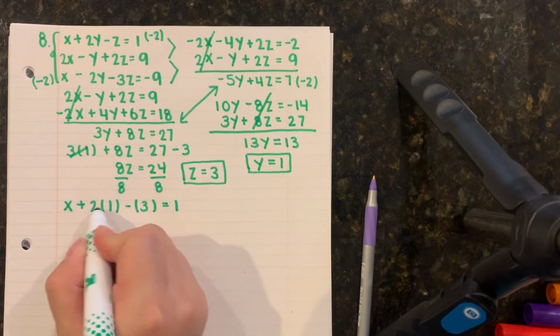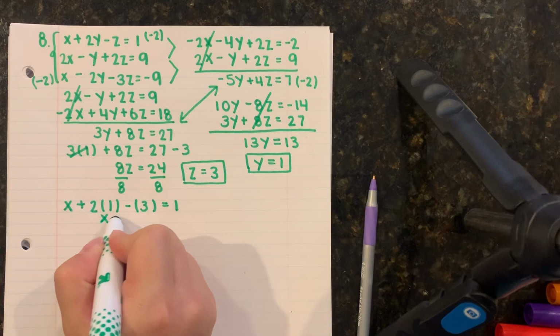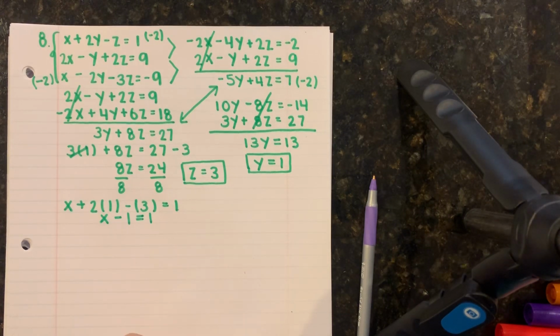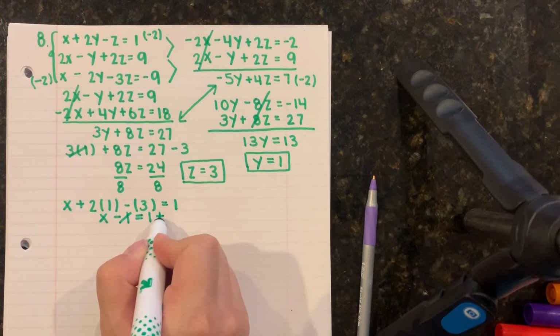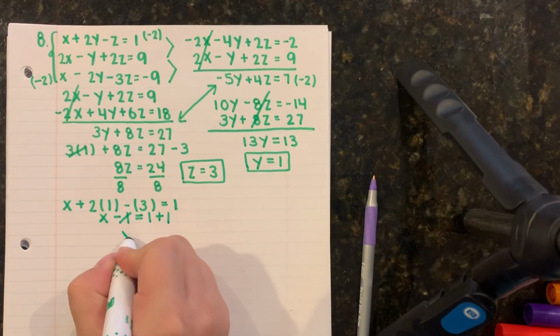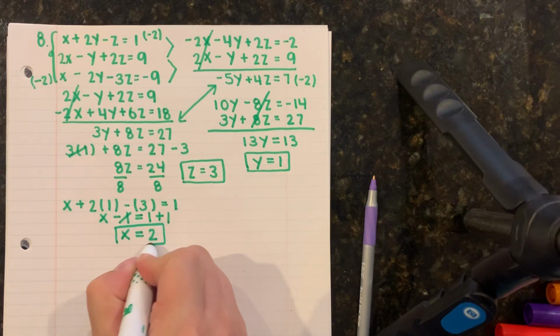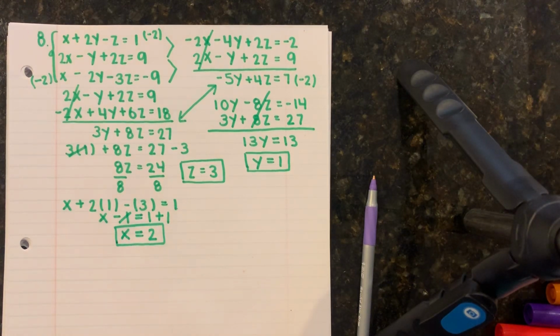So if I add 2 and -3, that's going to be -1. And then to get x by itself, you're going to add the 1 to the other side. Therefore, x is equal to 2, and your answers would be 2, 1, and 3. And that's number 8.